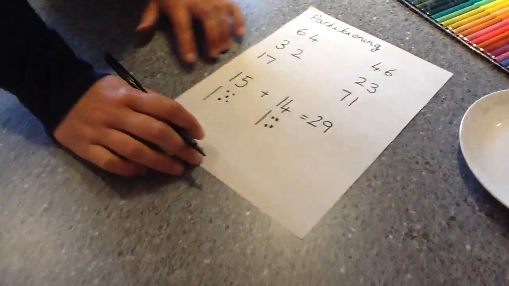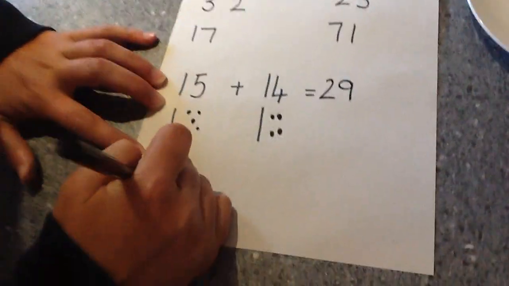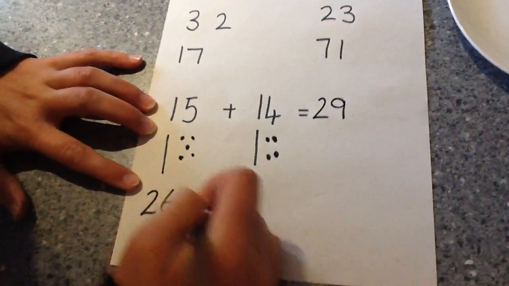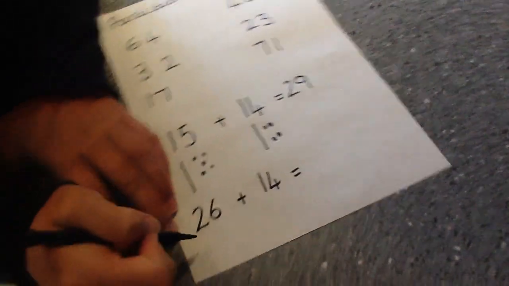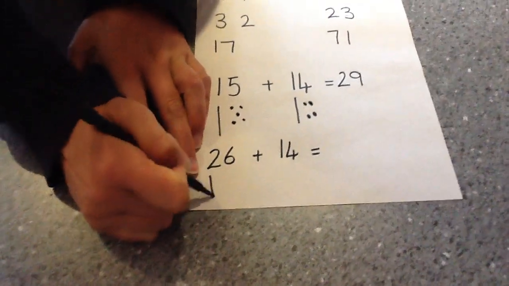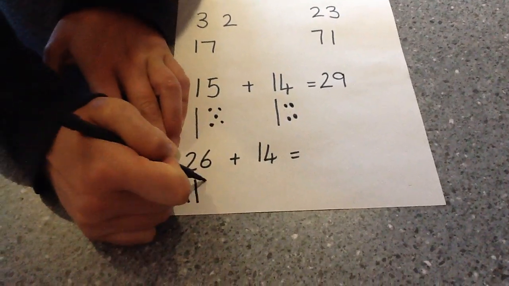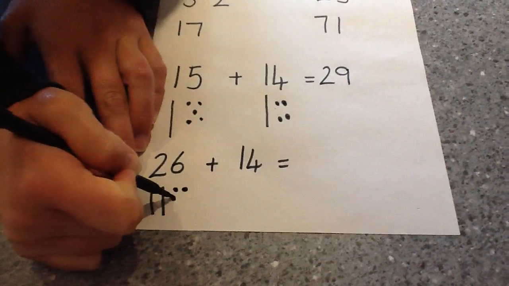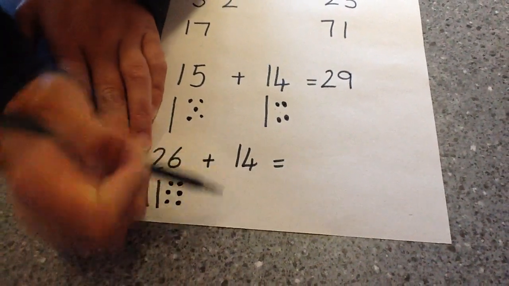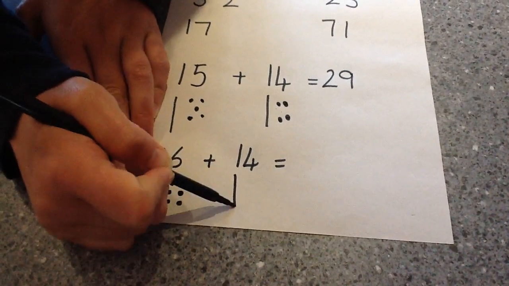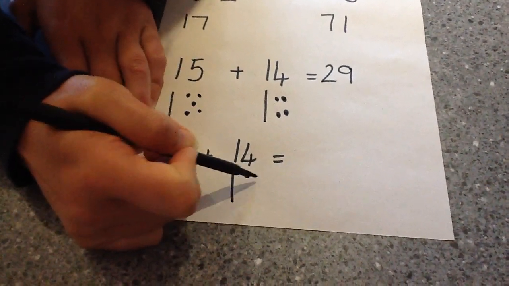I wonder if you could come up with some number sentences similar to mine, where you are adding numbers together and partitioning them. So again, 26, 10, 20, 1, 2, 3, 4, 5, 6, and 14. And we know that one, that's 1 ten and 4 ones.